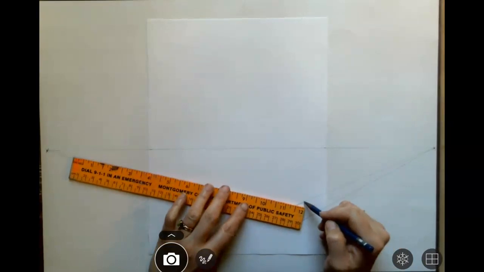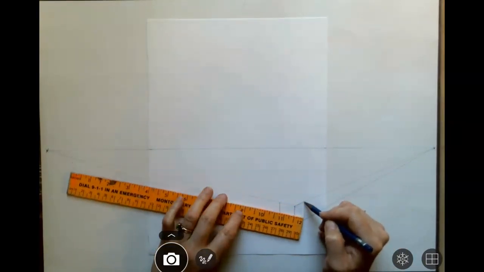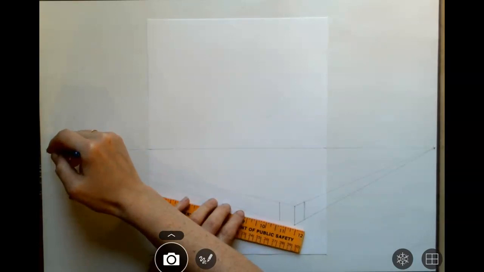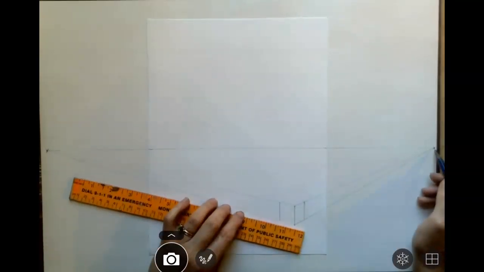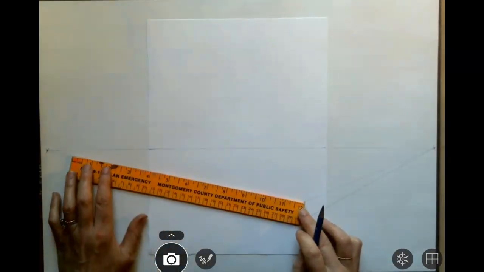So we know that this top is going to be sort of diamond shaped, sort of flattened out, but we're not going to just make it random. We're going to get there by connecting that point to this side and that point to this side. So still connecting everything to our vanishing points.